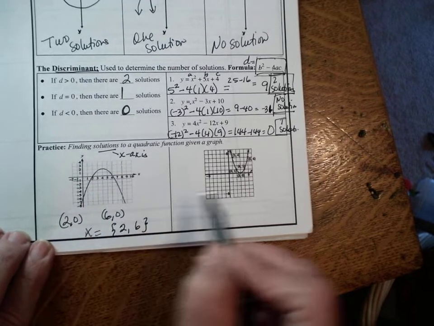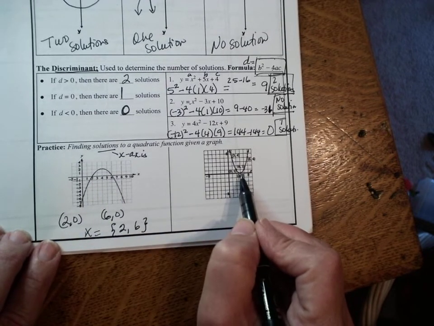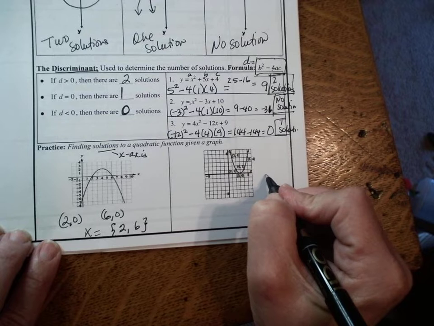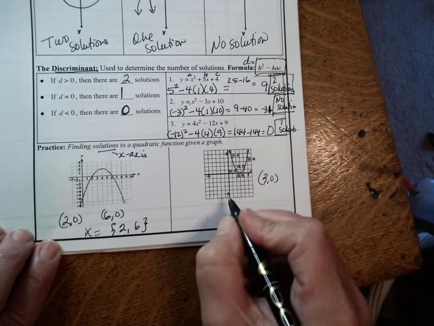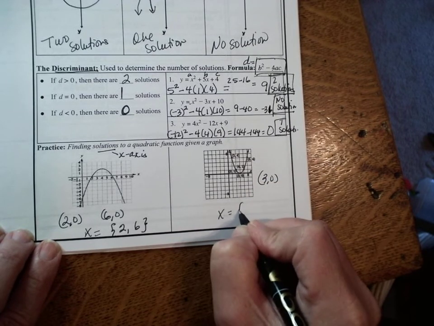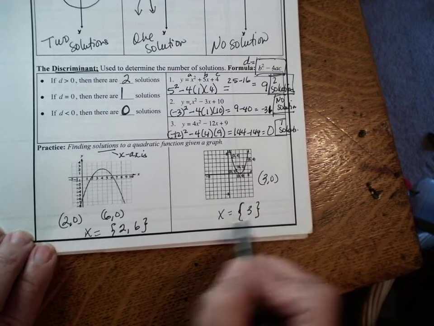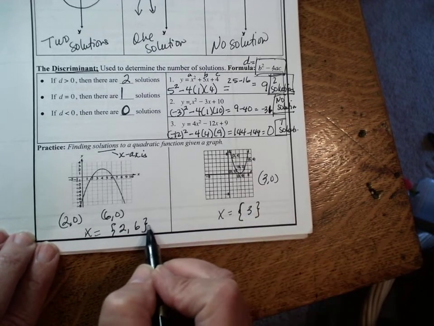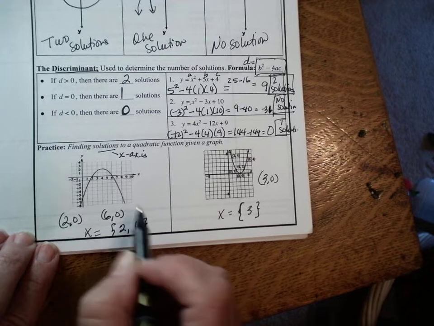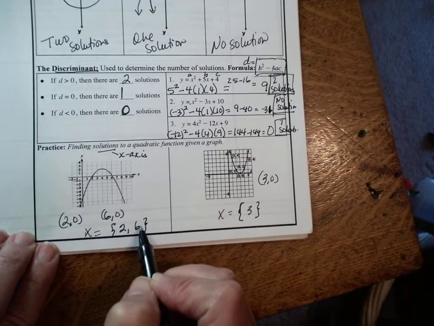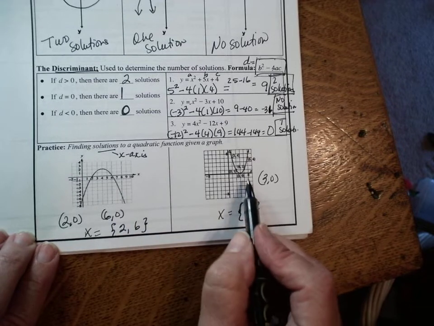solutions to that. This one now, the only solution we have, you can write it as an ordered pair of (3, 0), or you could write it as the set that includes 3. So this is where you're using your braces, and this is a set notation. Okay, so the solutions would be 2 and 6. The solution to this one would just be 3.